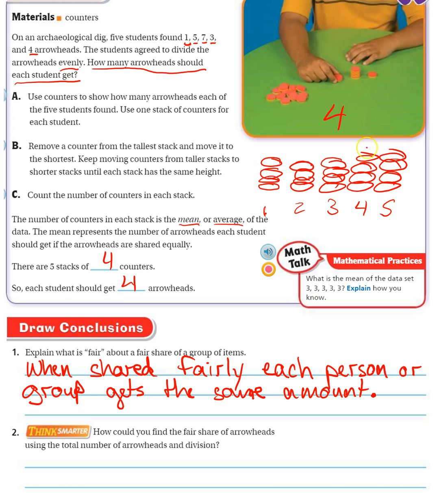So this was the average for each. So even though one student found just 1 and another student found 7, they had agreed before they went out they were going to split them evenly, and that even distribution is the average.